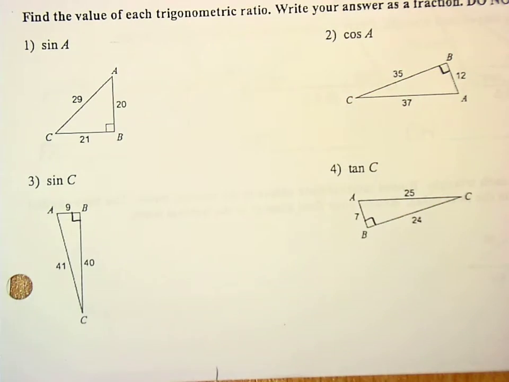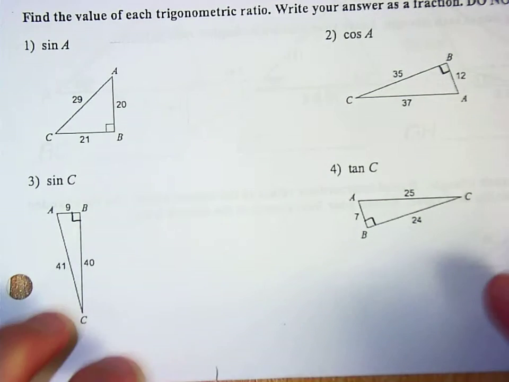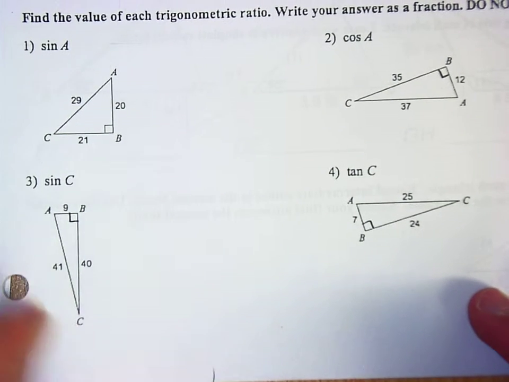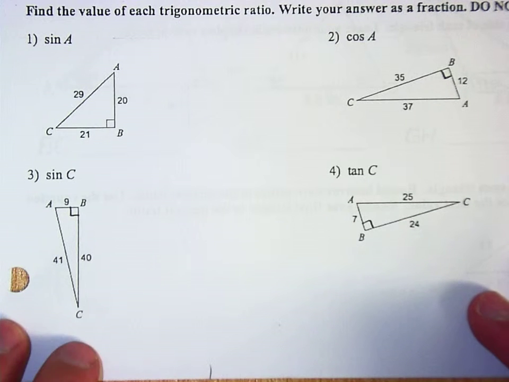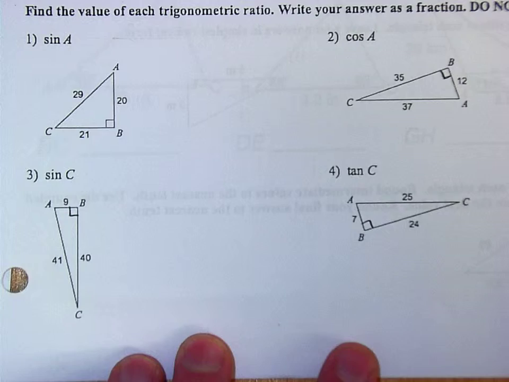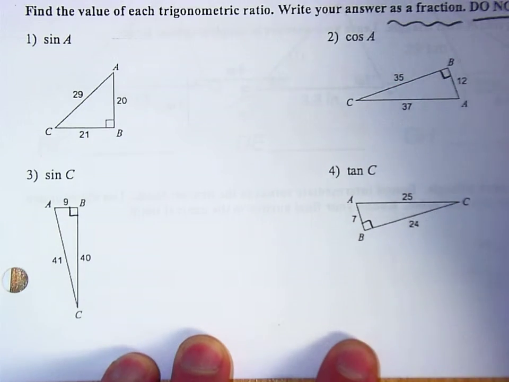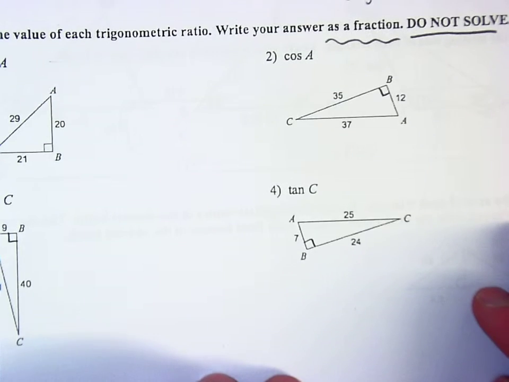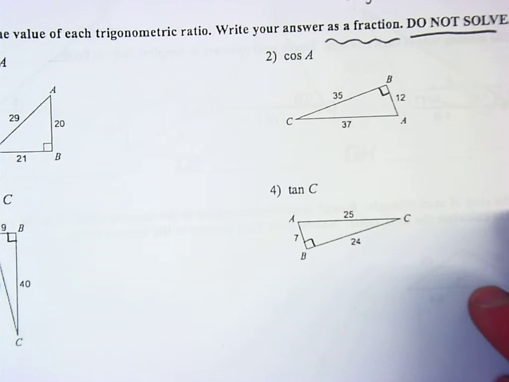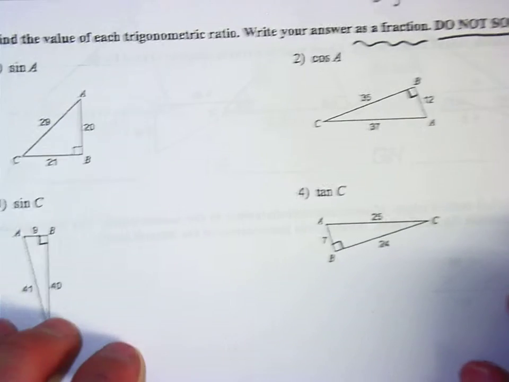All right, Smiths. So we're on review worksheet 1 and we're prepping for the Unit 7 test. We come down here to problems 1 through 4 and they want us to find the value of each trig ratio. And notice we need to read our question really carefully. We need to see that they want us to write it as a fraction. And they specifically say do not solve. Do not solve. So we're not going to plug anything into our calculator here. And we're just going to leave it as a fraction.